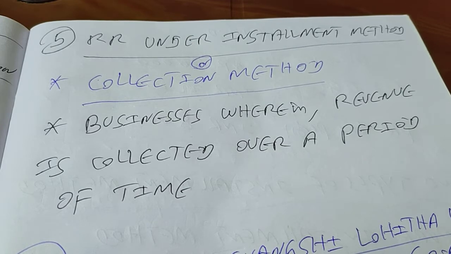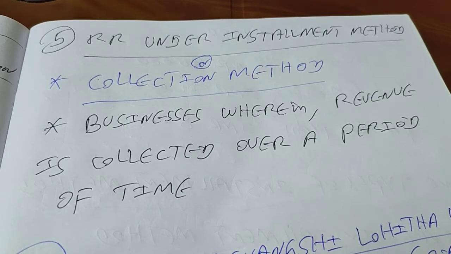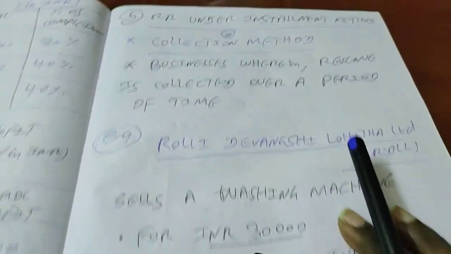The most important point is that customer payment is uncertain. He or she may pay or may not pay. That is where you talk about the collection method, otherwise known as the installment method.